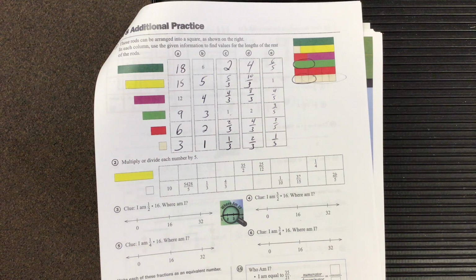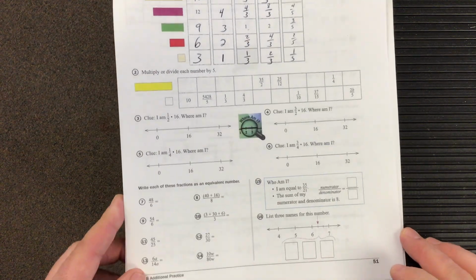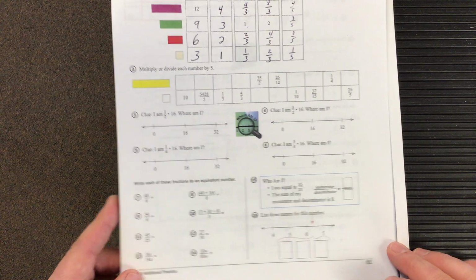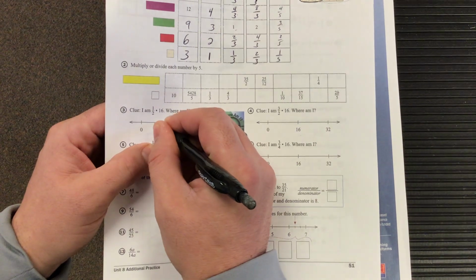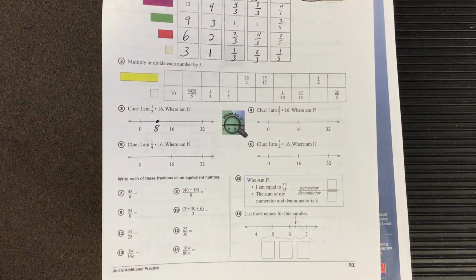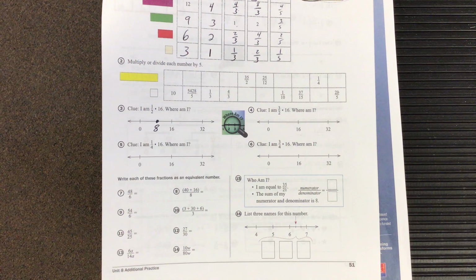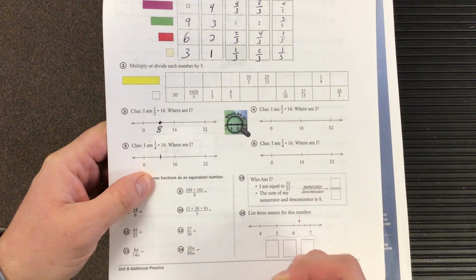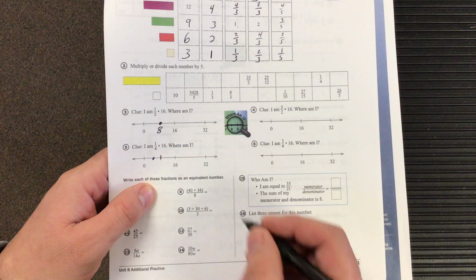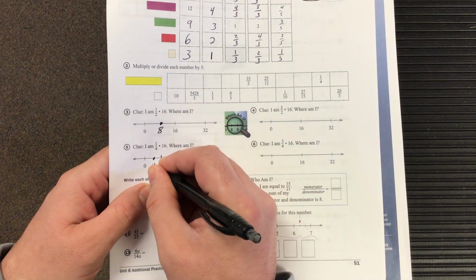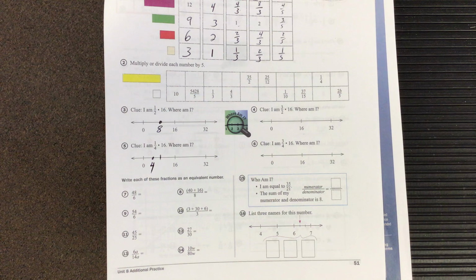All right, this one we struggled on a little. We're doing odds. Half of 16. Where am I? Halfway between 0 and 16. Pretty simple. Might as well label what it is. Of course, 8. 1/4 of 16. 1/4 of the way to 16. Here's where half was, so it's halfway between 1/2 and 0.